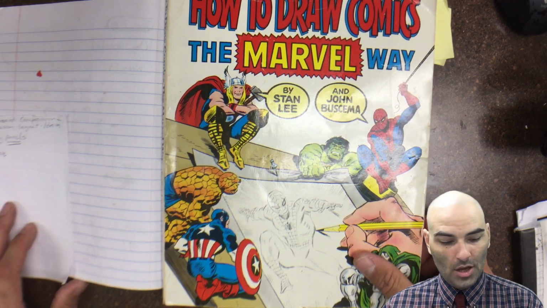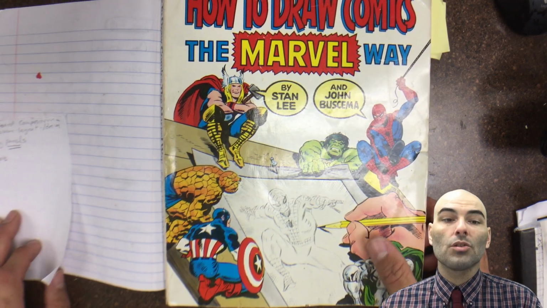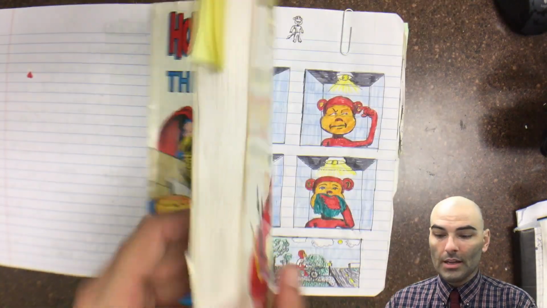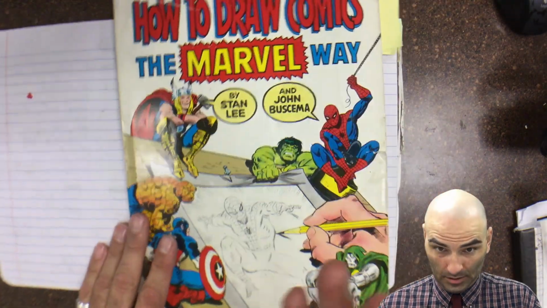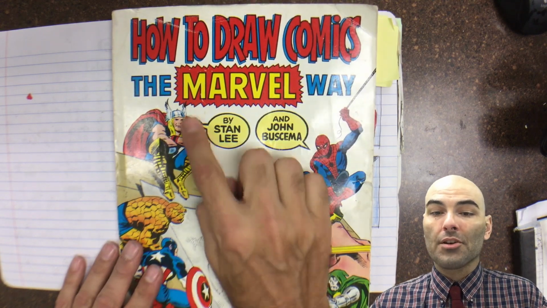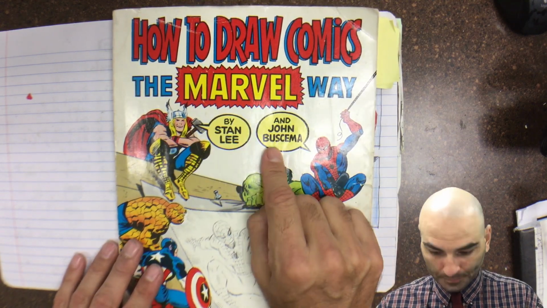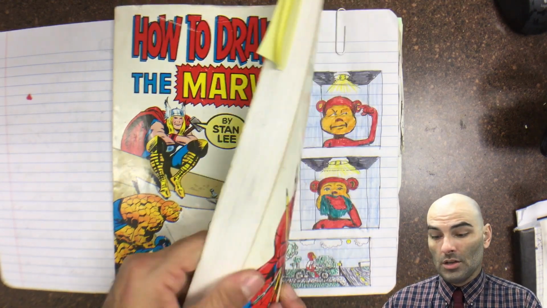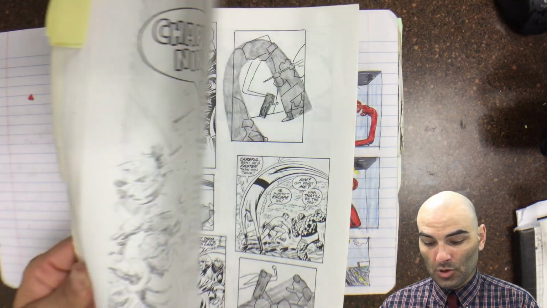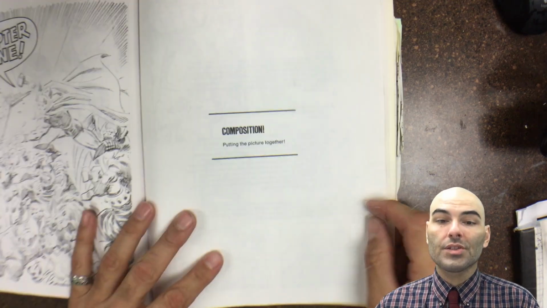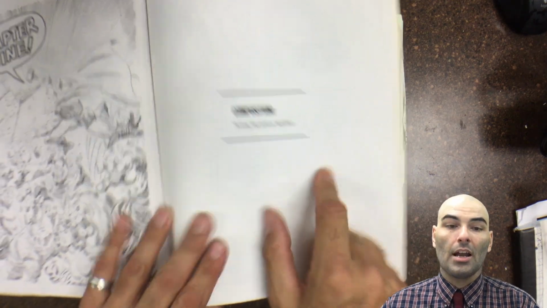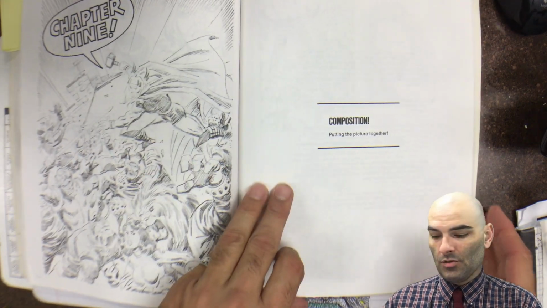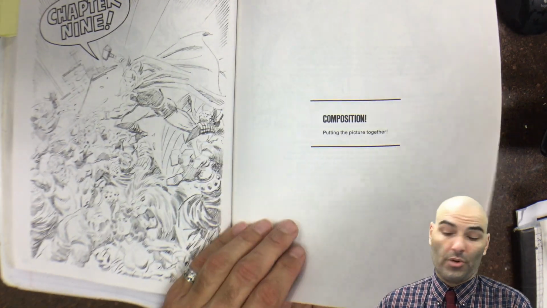So to start off, and I've got some notes here, we want to just talk about layout. So this book, again, I'm going to lean on the masters. How to Draw Comics the Marvel Way by Stan Lee. John Buscema is the artist that has done all the illustrations in this book. And there is actually a whole section just on composition, on how to lay out the images that tell the story. And that's really what storyboarding is.